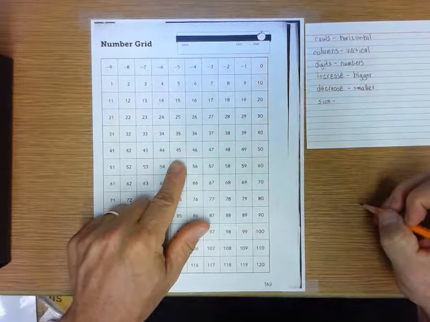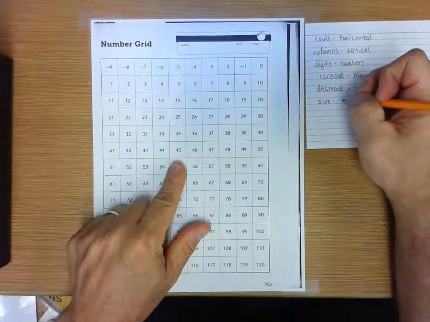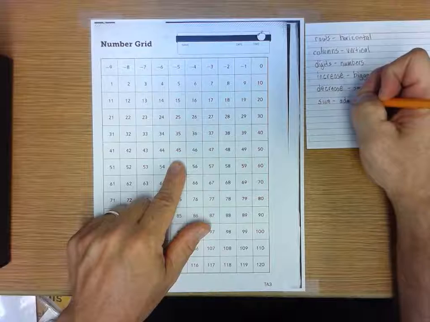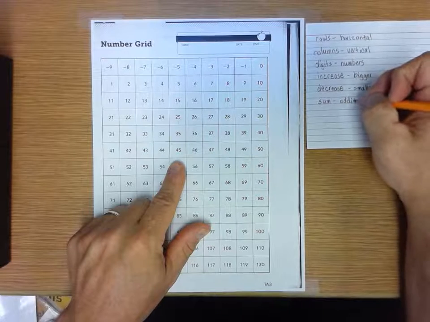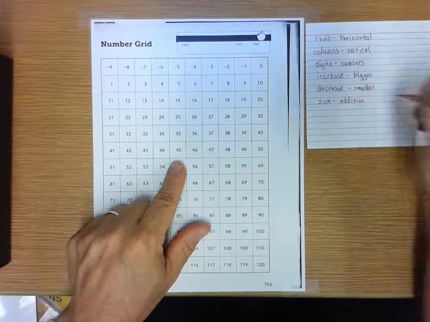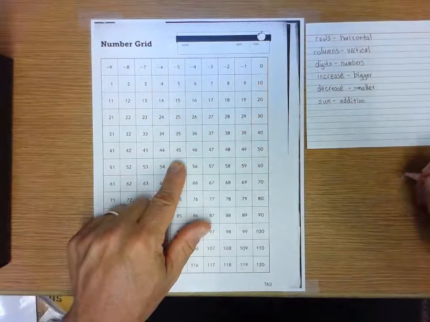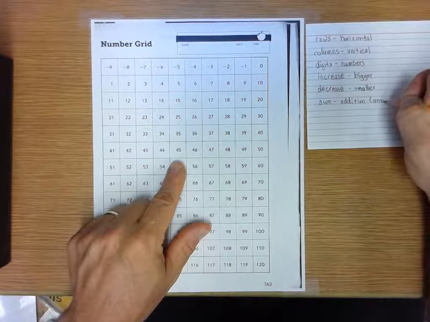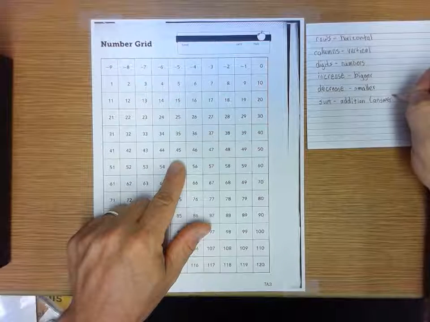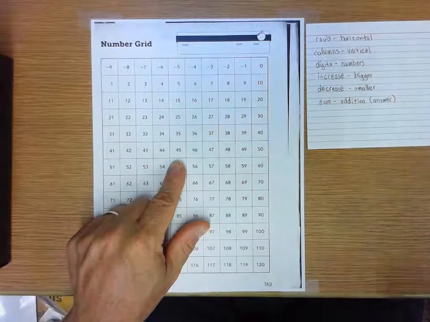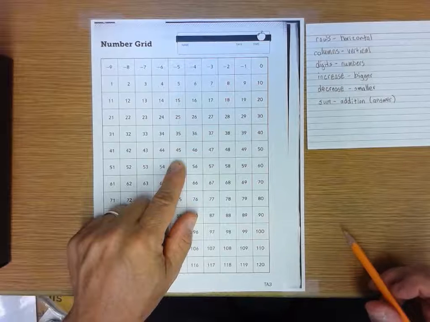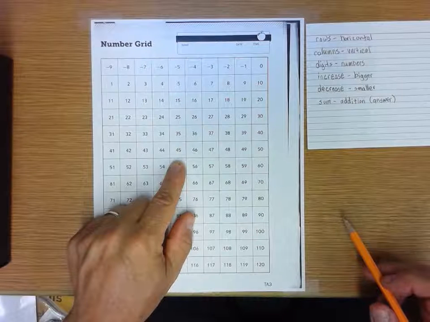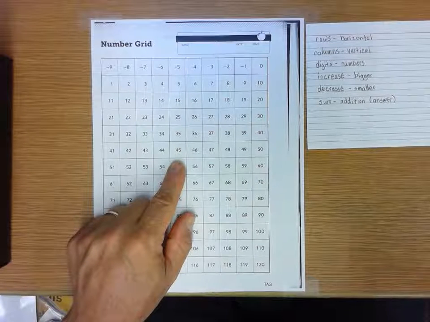The word sum is basically used in addition. That's where you'll hear the word sum, and it is the answer to an addition problem. So whenever you hear or read on a test the word sum, they're talking about the answer to an addition problem.